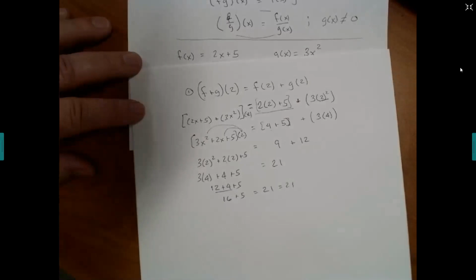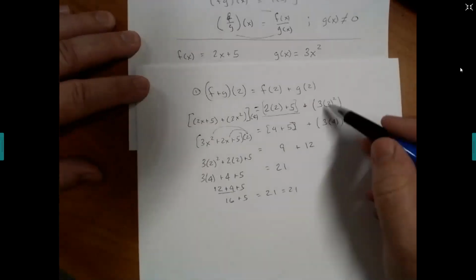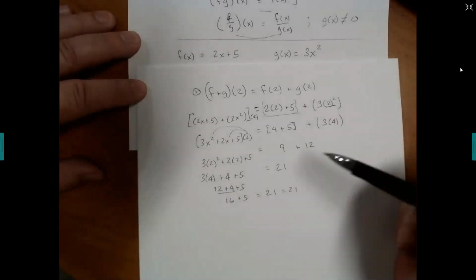Which side looks easier? The first side. Yeah, the first one, the right-hand side. If you do them both separately and add the answers together.